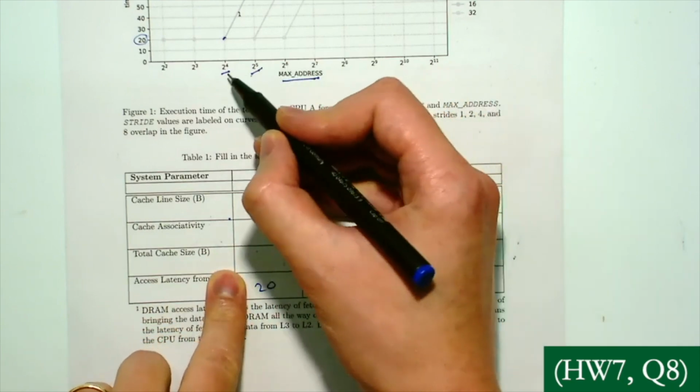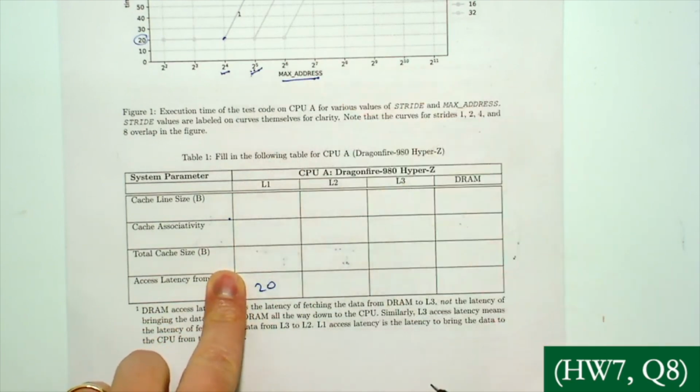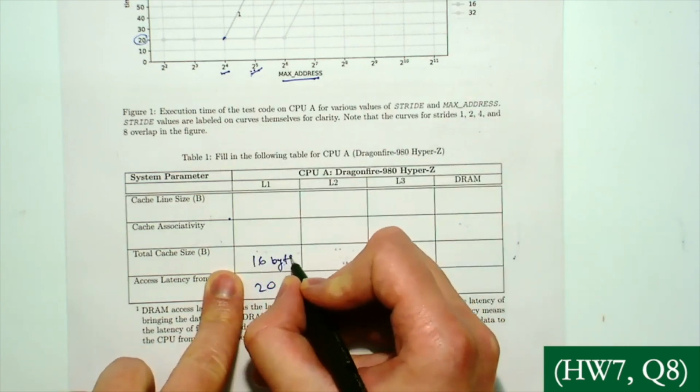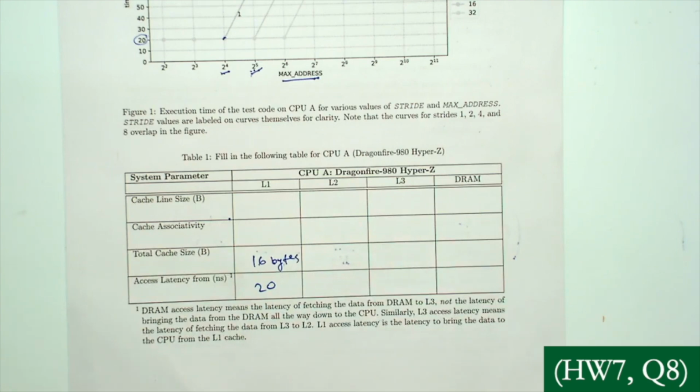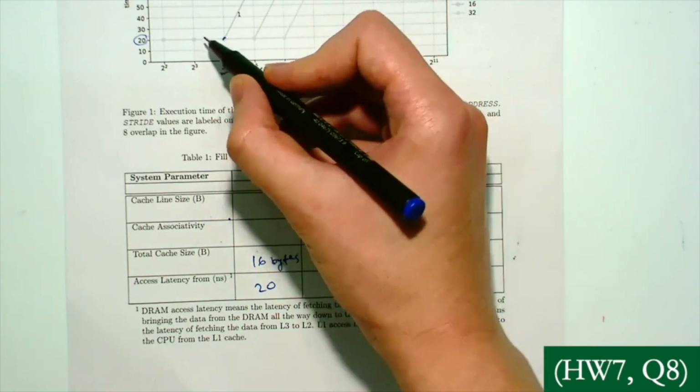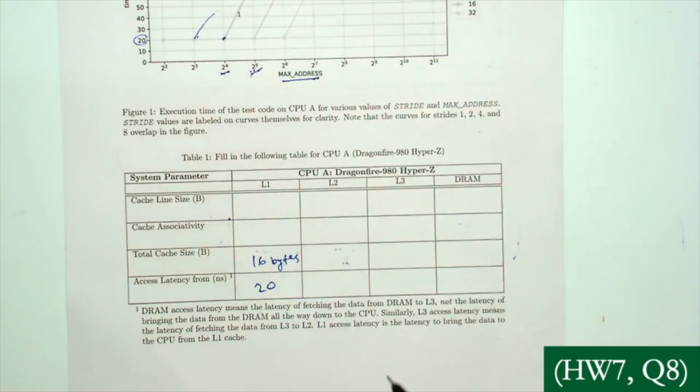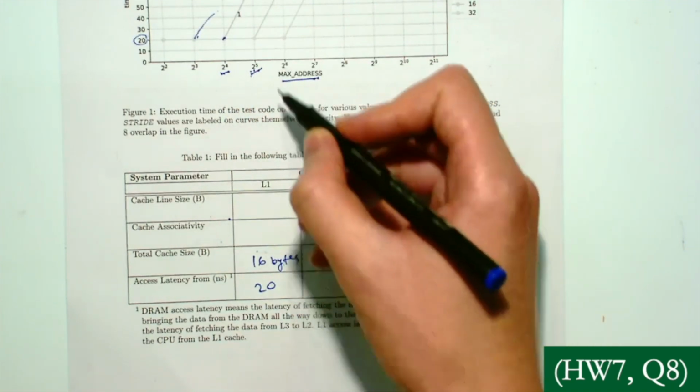And then total cache size. As I said, you can determine it based on those 2 points, right? So it has to be 16 bytes. If it was smaller than 16 bytes, then the curve would have looked something like this. So you would have some change in here. Or if it was larger, you could fit more data.